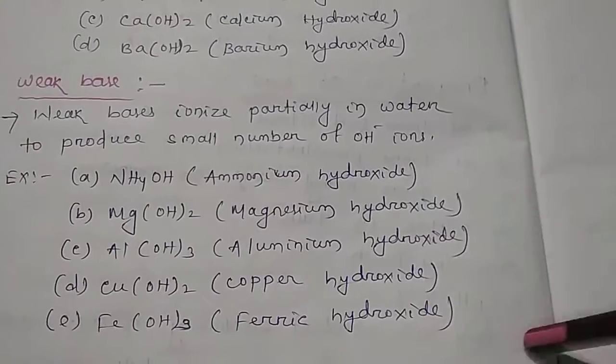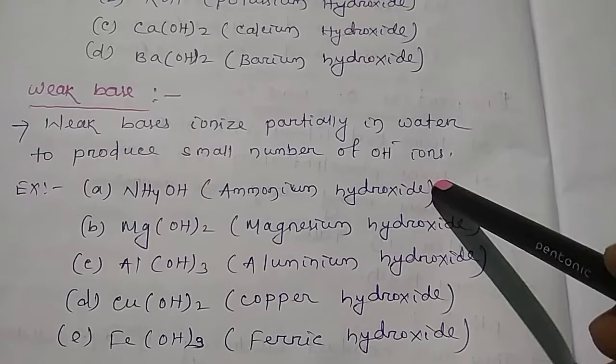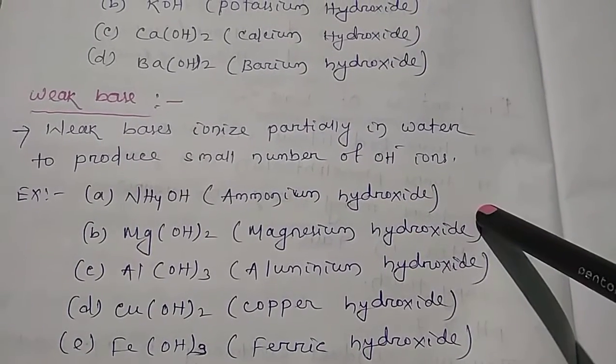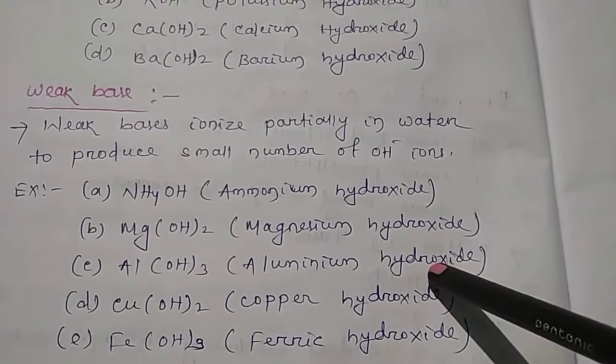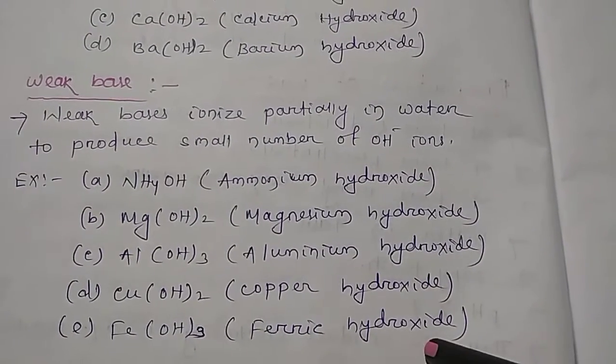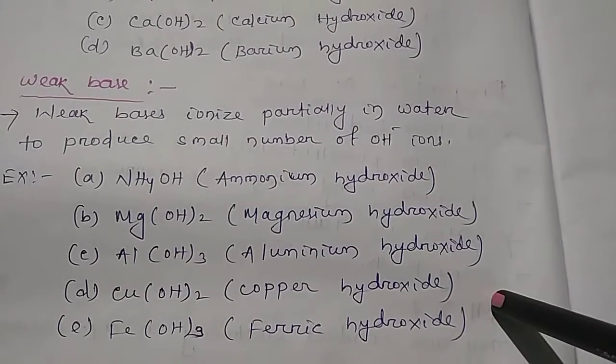These are the examples of weak base. First one is ammonium hydroxide NH4OH, magnesium hydroxide Mg(OH)2, aluminum hydroxide Al(OH)3, copper hydroxide Cu(OH)2, and last one is ferric hydroxide Fe(OH)3.